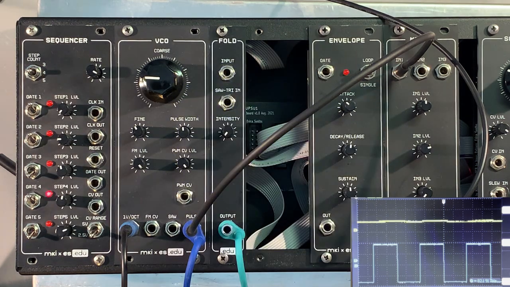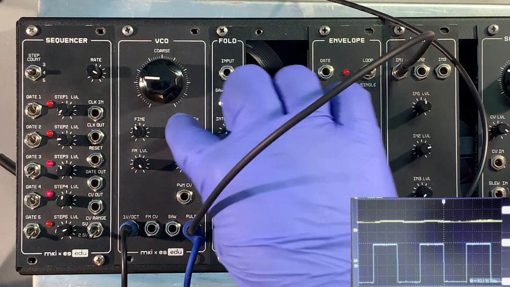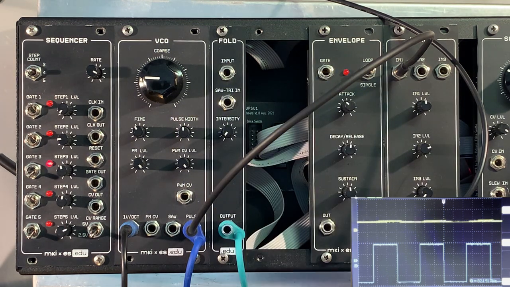The pulse wave has an additional control over its timbre, which is called pulse width. When it's set perfectly to the center, like it is here, with 50% of the wave up and 50% down, that's a special case of the pulse wave called the square wave. It's got a distinctive hollow sound, and it contains almost entirely odd harmonics if it's adjusted properly.